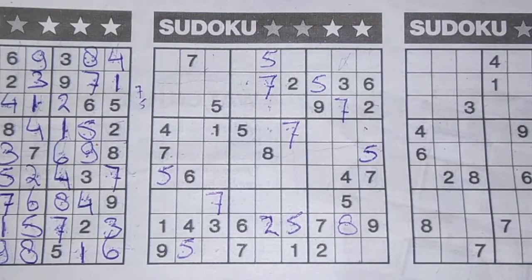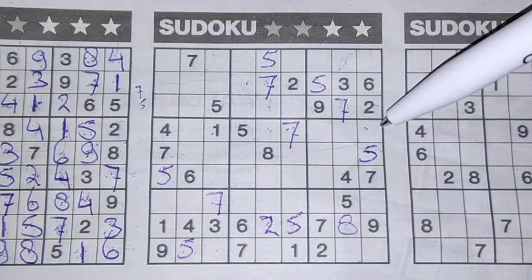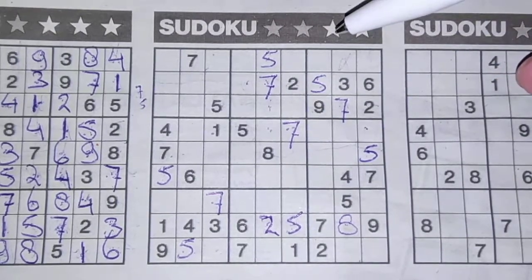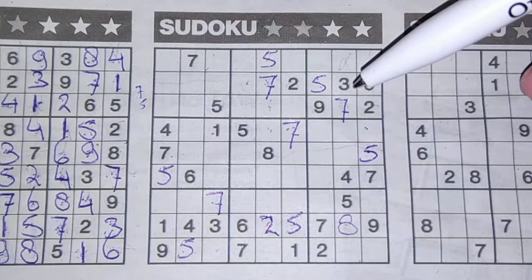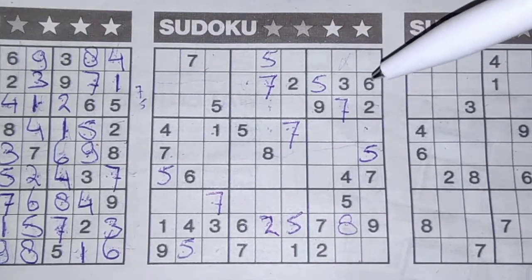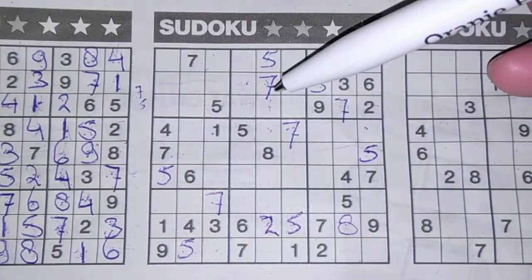How about the number? Which number can I use?